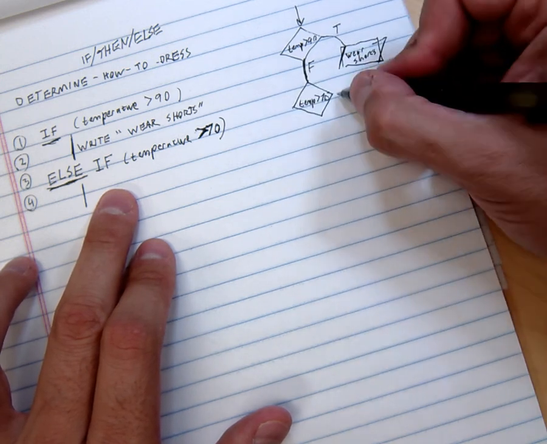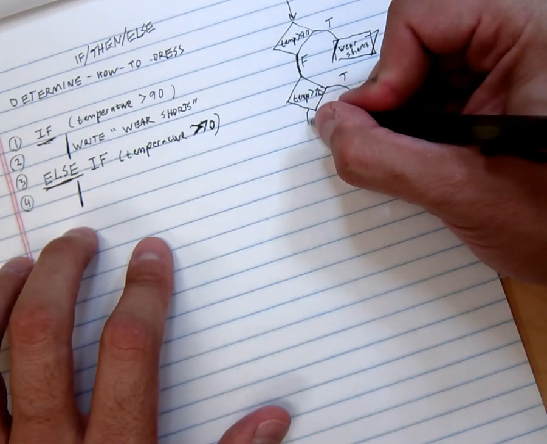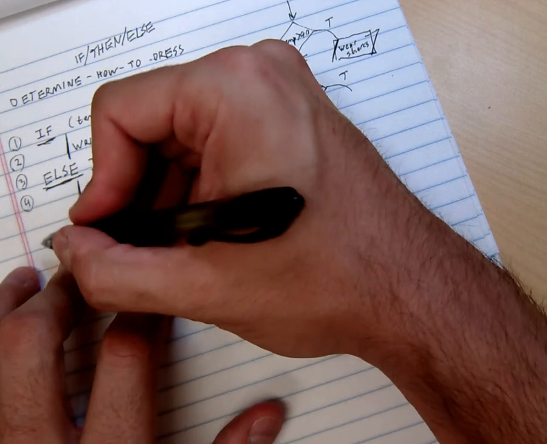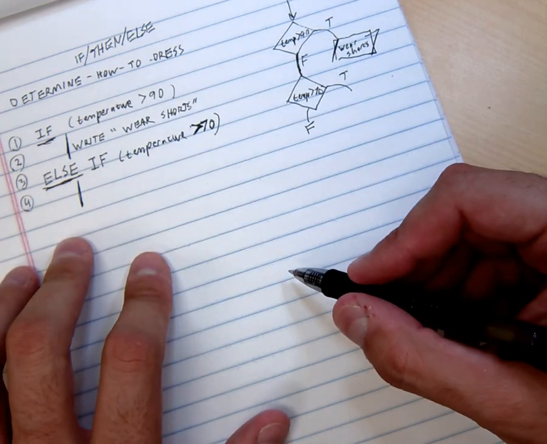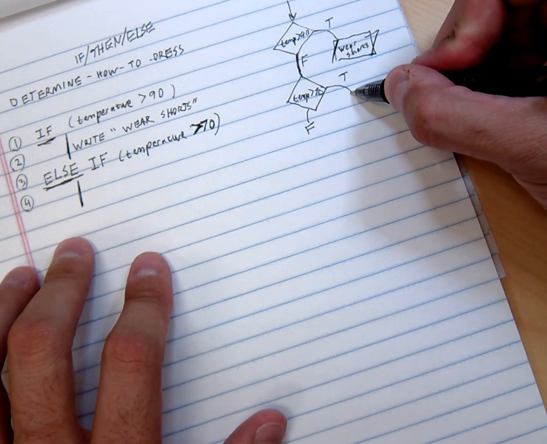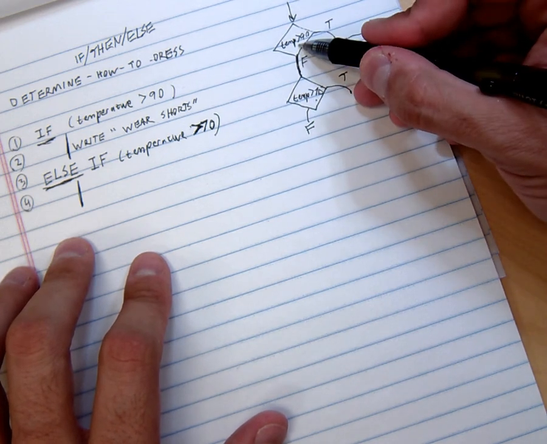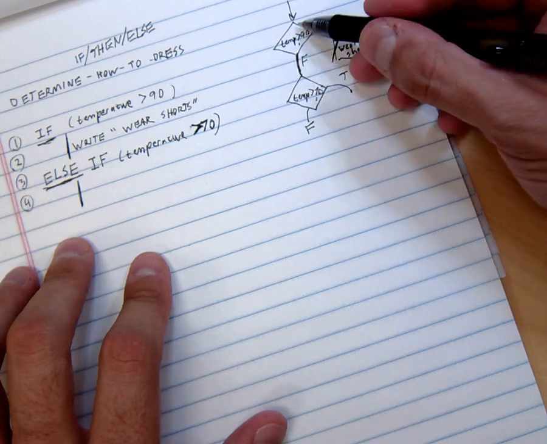And if that's true, then you're going to execute this block. And if that's false, it gets its own else down here. Okay? The important thing is, if you ever reach this bit of code, then temperature is greater than 70 and also temperature is greater than 90.